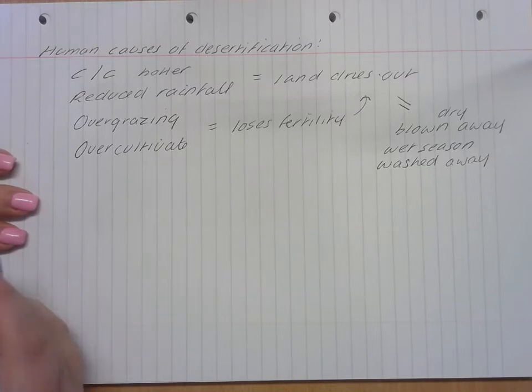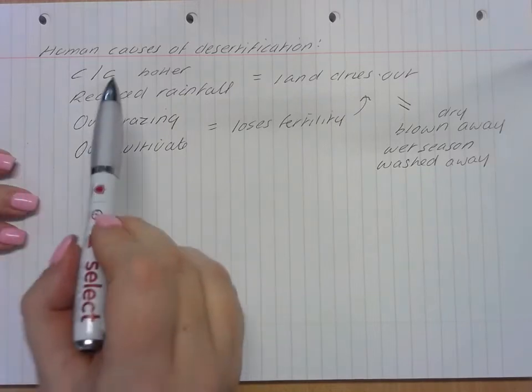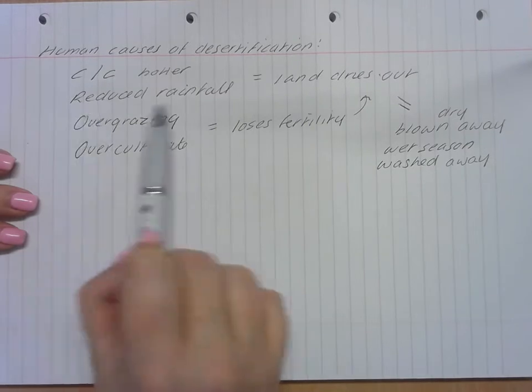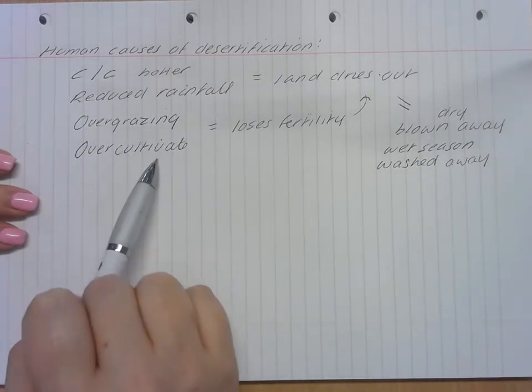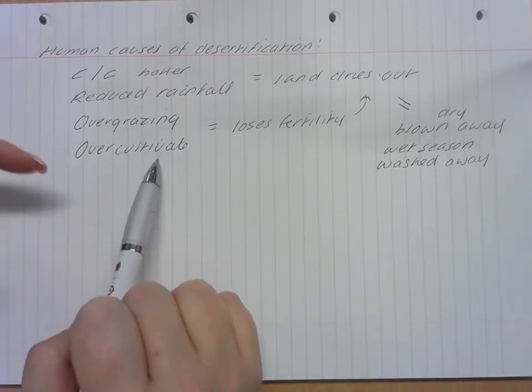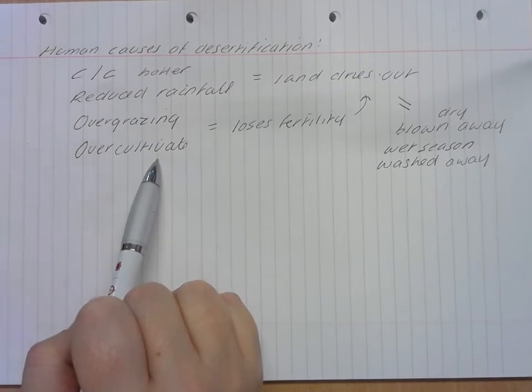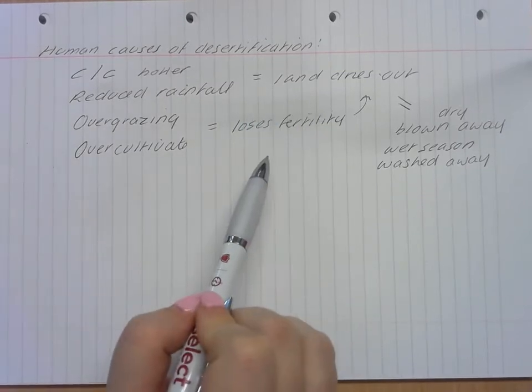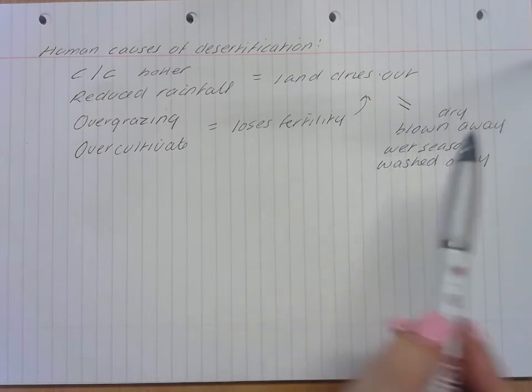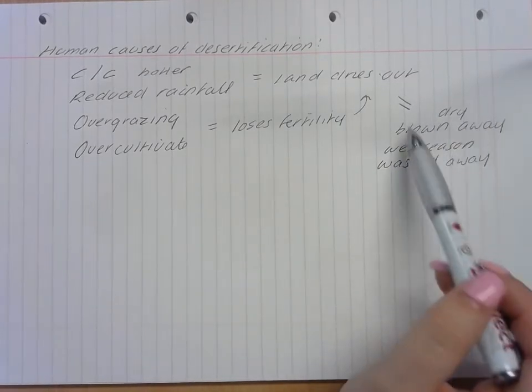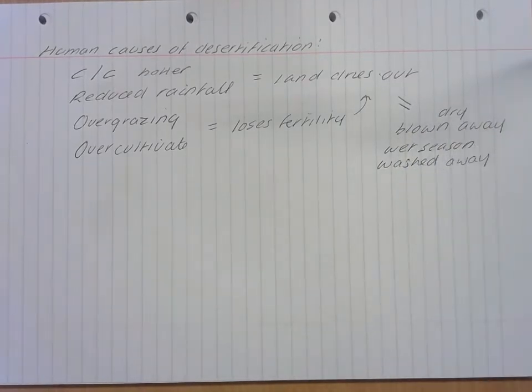All right, so the first thing, the causes of desertification: climate change, reduced rainfall, overgrazing, overcultivating. So too many animals, too many crops, means the land dries out essentially. Because it dries out in the hot season, it's blown away. In the wet season, it's washed away.